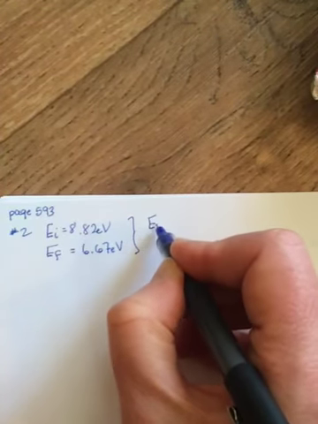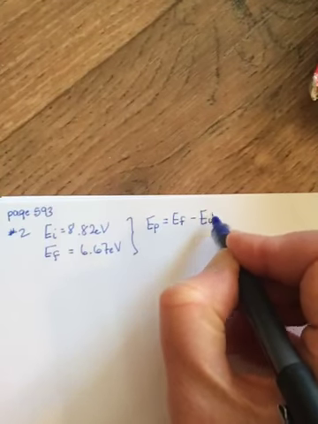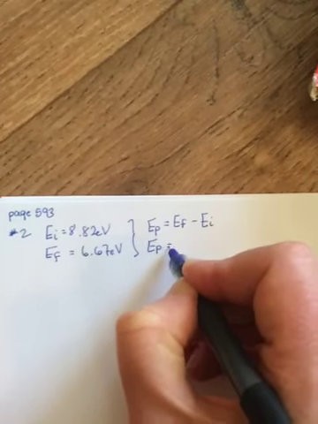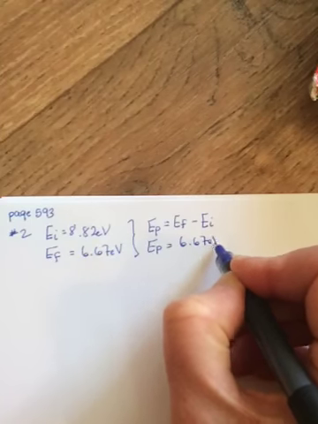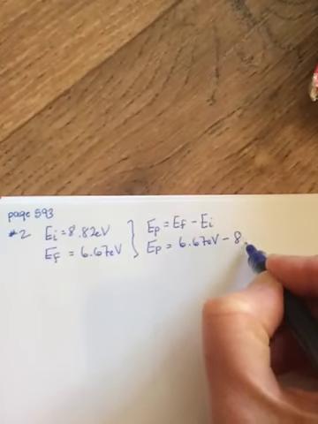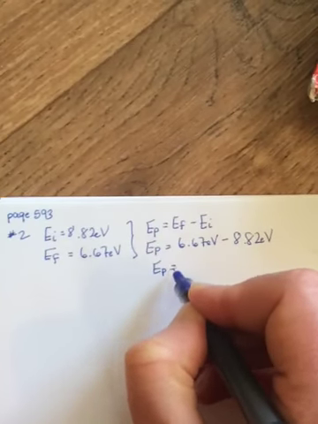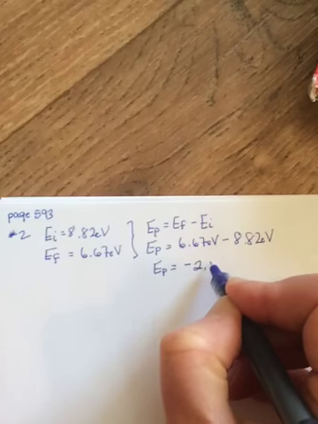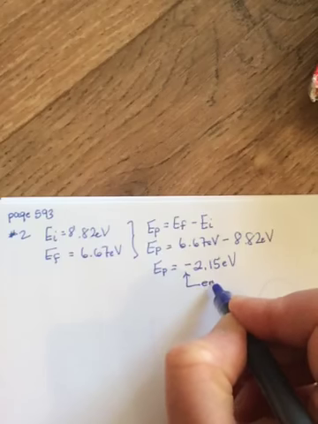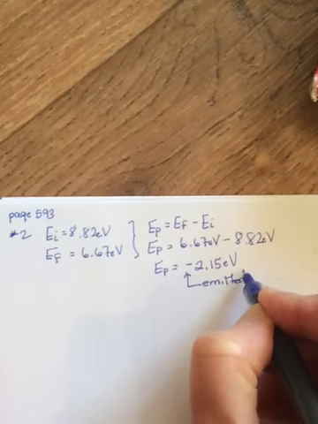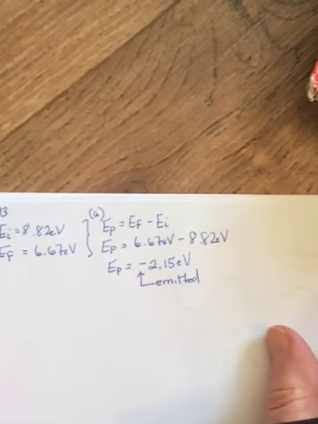So we know from Bohr's equations that EP is equal to the final minus the initial. So EP is equal to final 6.67 electron volts minus initial 8.82 electron volts. EP is equal to negative 2.15 electron volts, where the negative means emitted. That's part A. Part B wants to know what is the frequency of the photon.